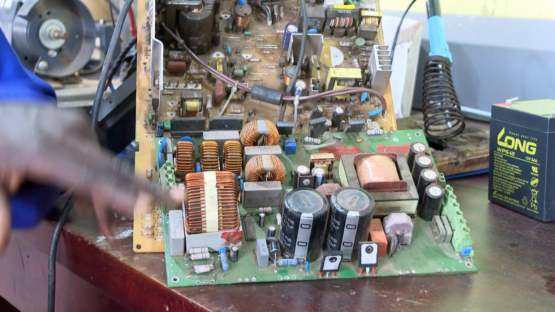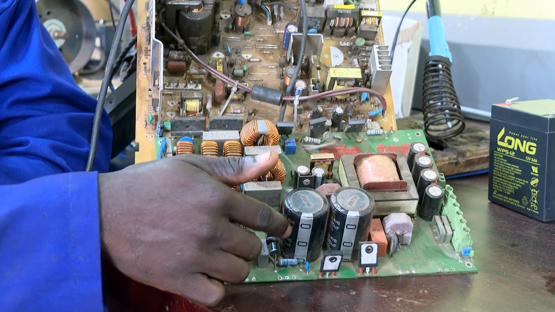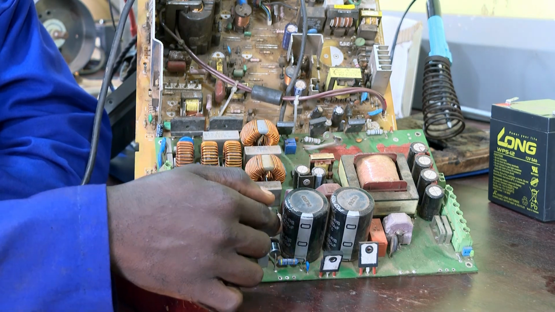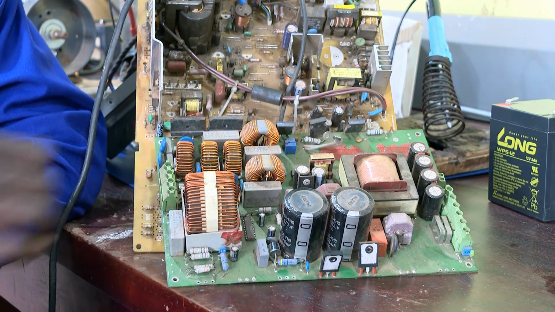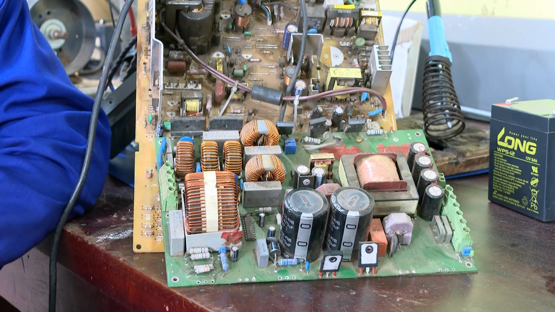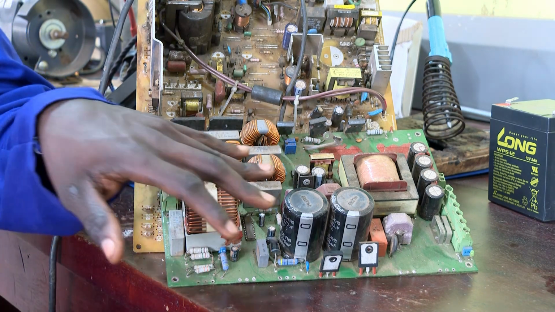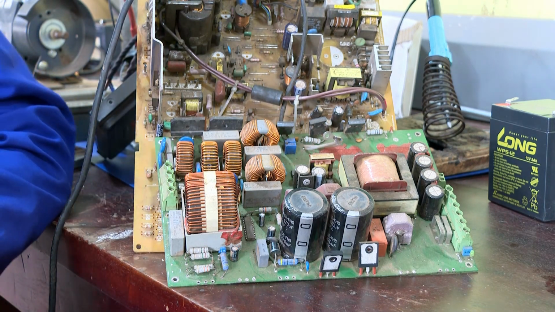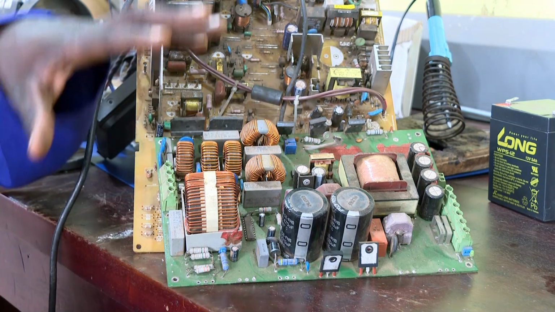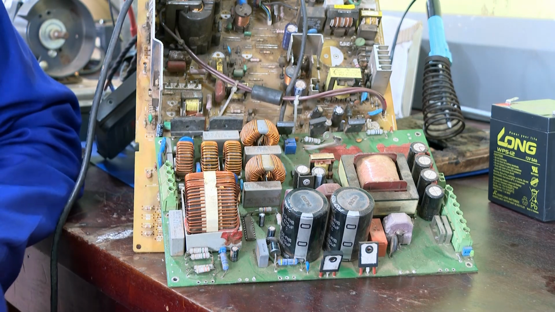But remember, when you are replacing this capacitor, you have to read the values. These are the values of the capacitor. You first read the values of these capacitors, and after that you get to know the capacity of the capacitor. Then you replace it. You also have to read to know the polarity of these capacitors, where there's negative and positive. You have to go to our previous videos. You will get to know all this because I've already talked about this, so I can't talk about it much again here.